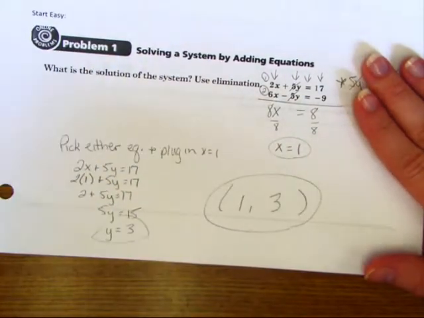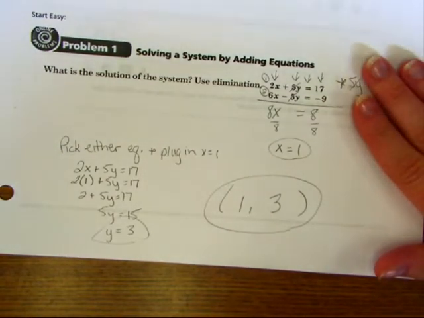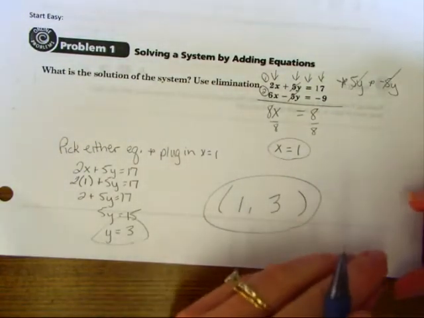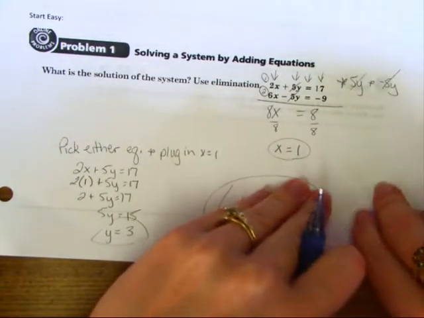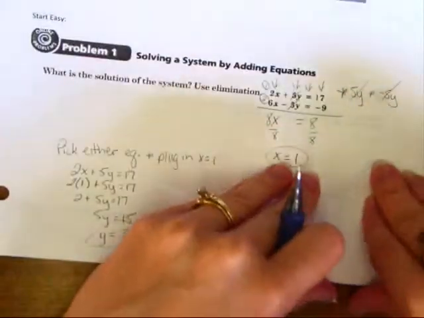If you want to check it, plug the x and the y into both equations, and notice you will get the correct answer both times. So pretty cool when it lines up. It's pretty plain, simple, to the point, right? Now let's go ahead and practice one more easier one before we get a little more difficult.